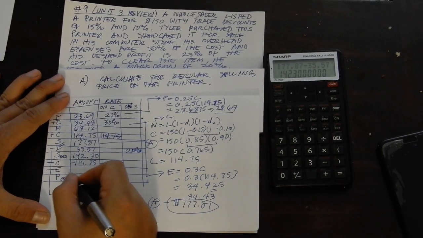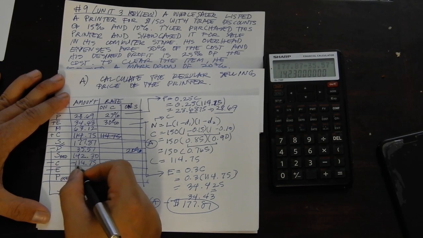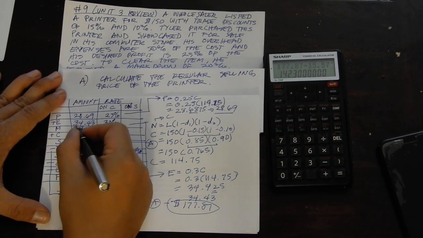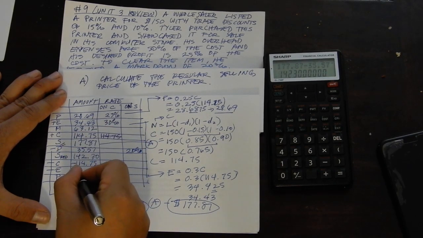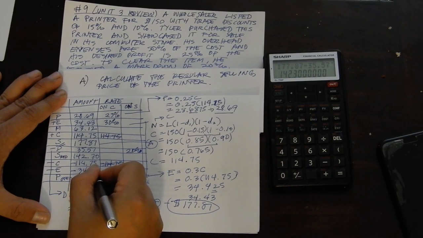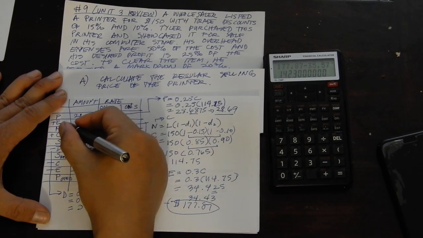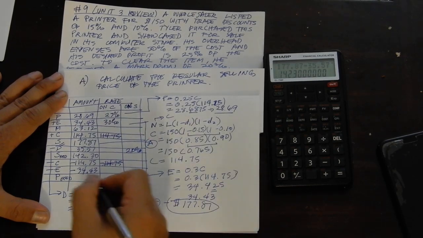Now I just have to plug in the negative E here, and I just get the positive E, which is 34.43, and plug that in, but put it in the negative form, negative 34.43. Again, the E is up here. I've calculated that earlier, down here.